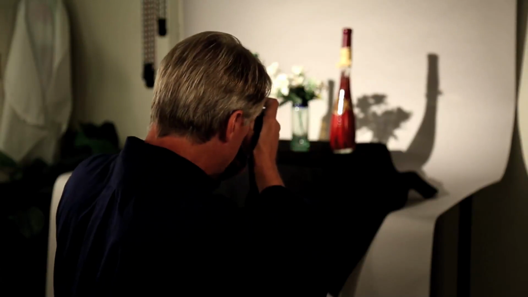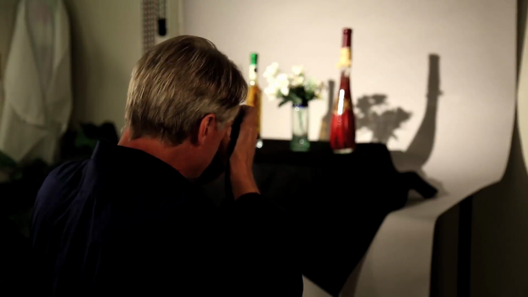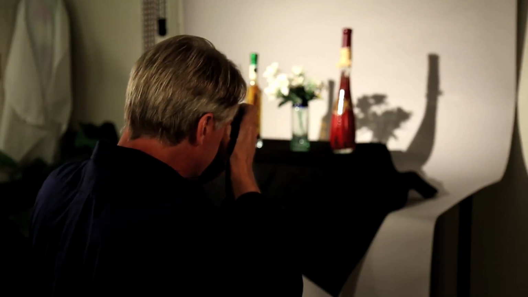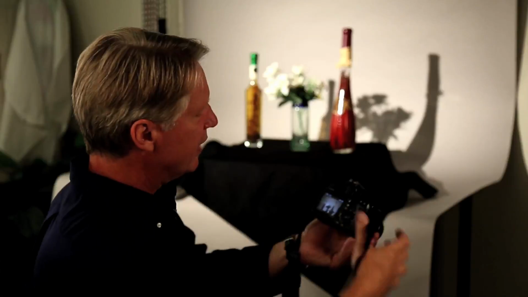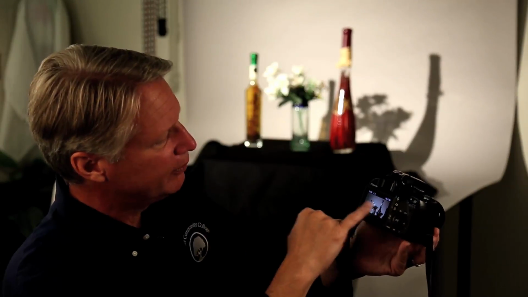So we're going to take a couple pictures here. I'm going to take one just of my scene back here without the flash on, okay? And very contrasty, nice shadows in the background, but not much light can get into the shadow areas around the bottles. I'm going to do that same picture, but I'm going to turn the flash on, okay?